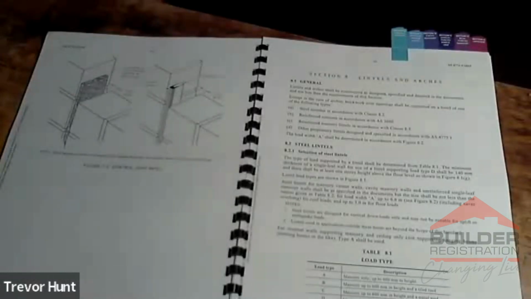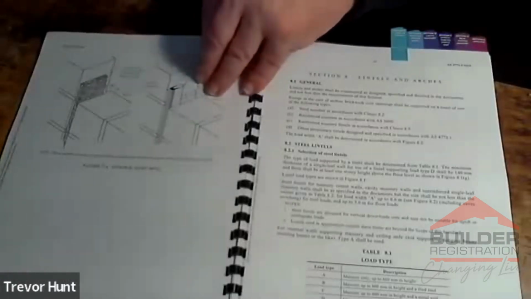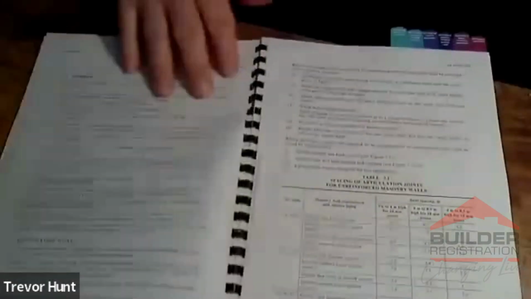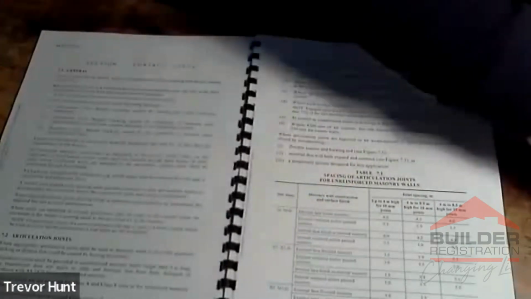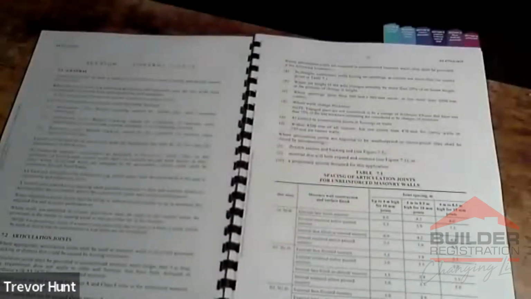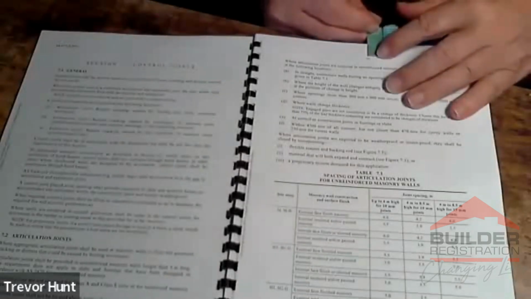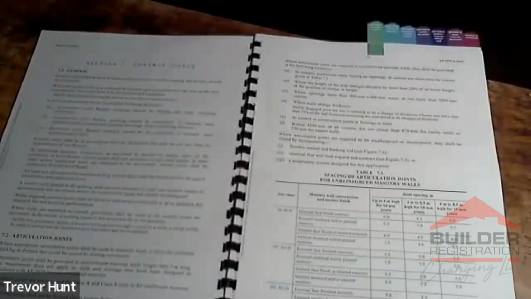Then we go to section 7, control joints, and that is going to be on page 33. 33 is where we're putting in our section 7, control joints. So section 7, control joints, page 33.